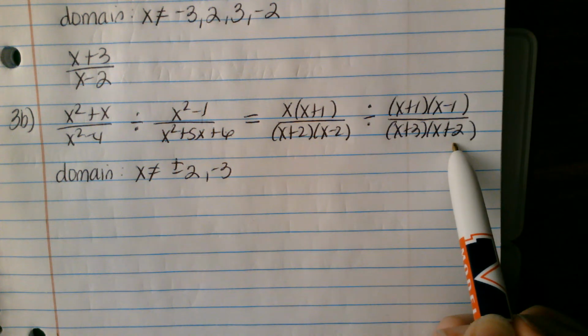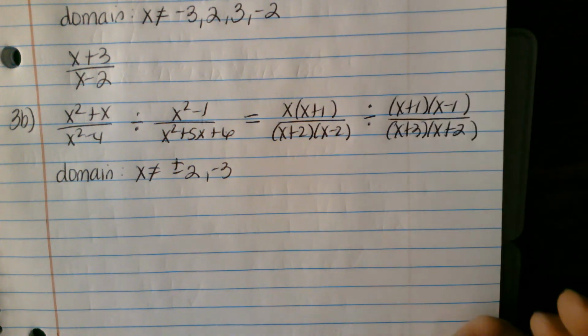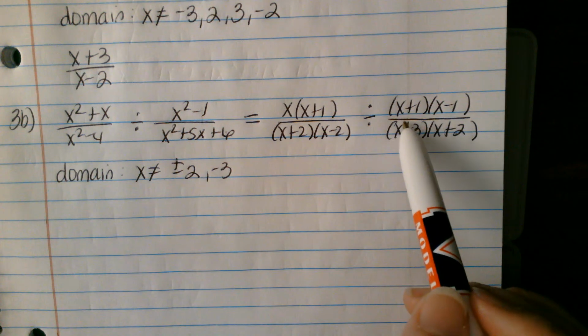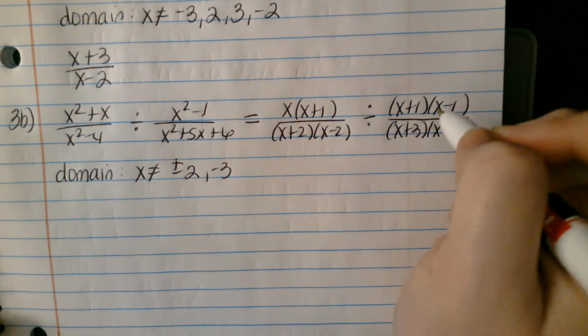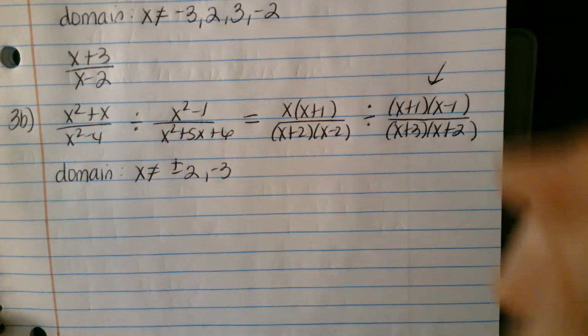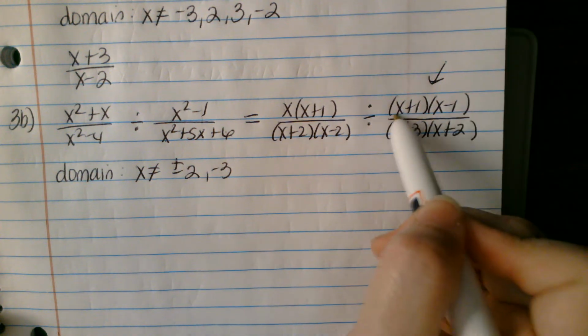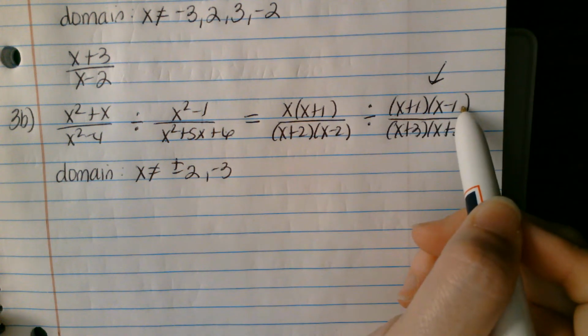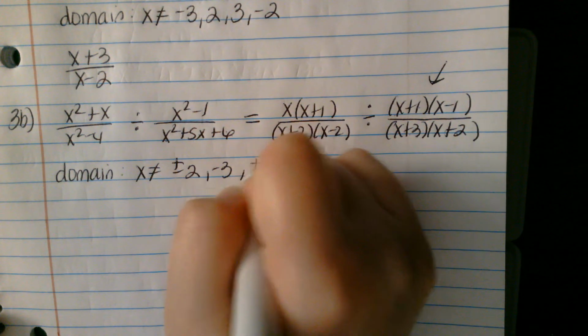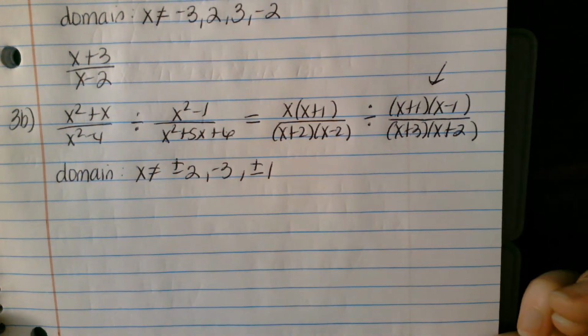So we have to also set the numerator equal to 0 for our divisor here. So we also need to look at this one. x plus 1 and x minus 1 can't be equal to 0. So we know that x can't be equal to positive or negative 1 as well.